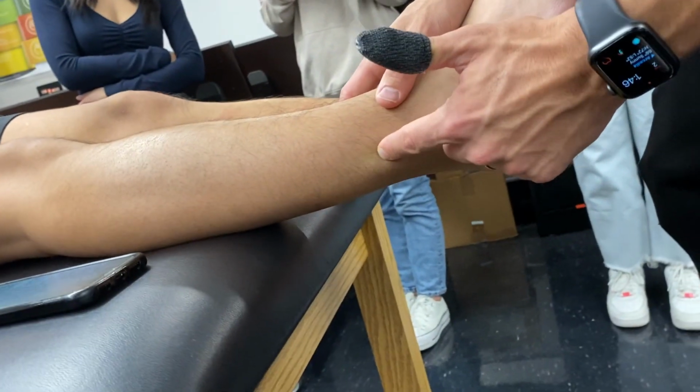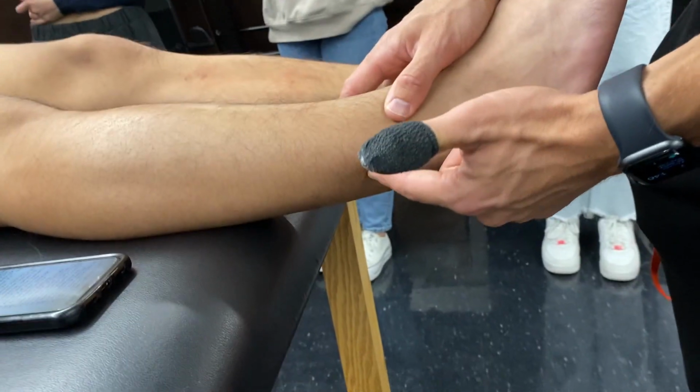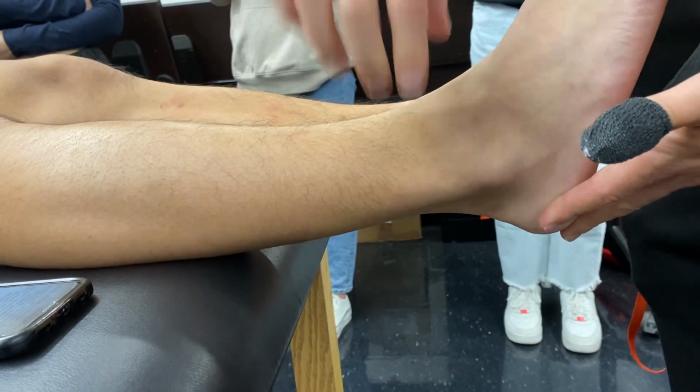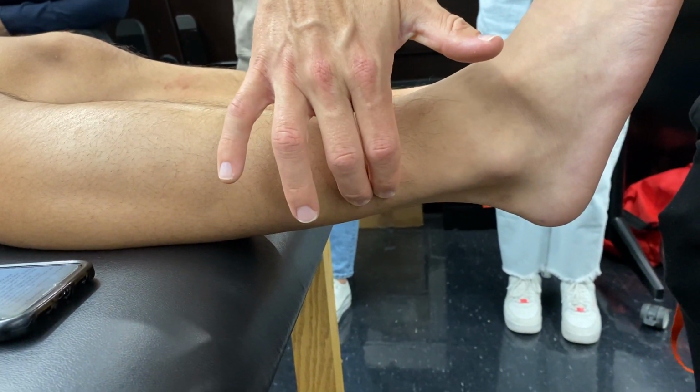Fibula shaft, this is your whole fibula, so you're going to palpate through your fibula bone here, and this would be the shaft of the fibula. Behind that are your peroneal tendons. So if you evert your foot like that, those flex those peroneal tendons right here where my 2 fingers are inside.